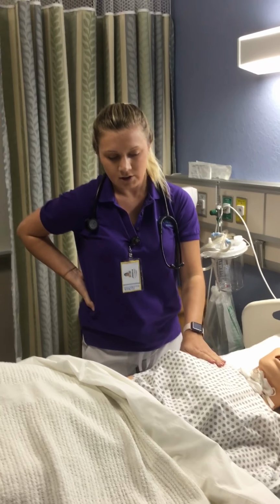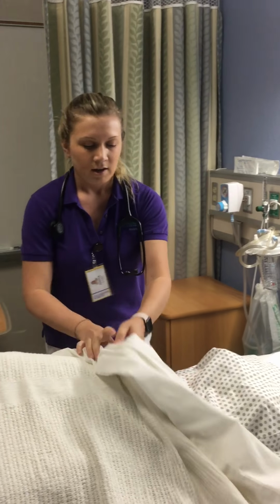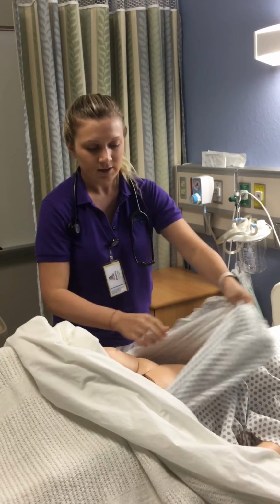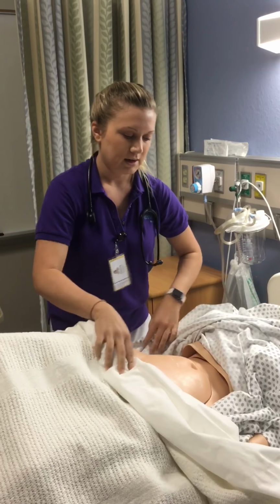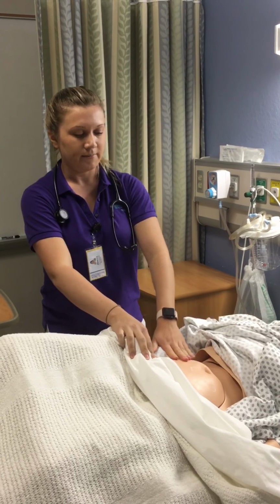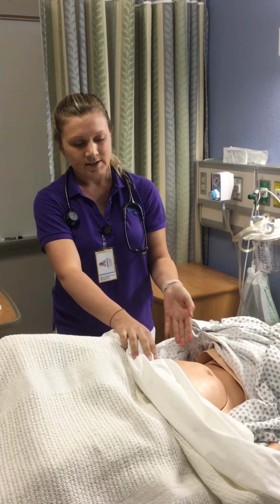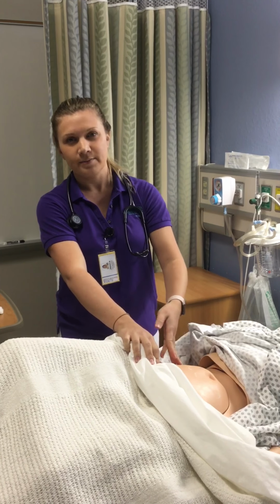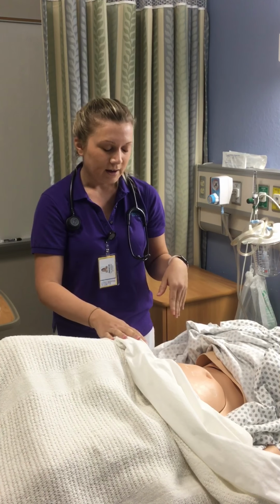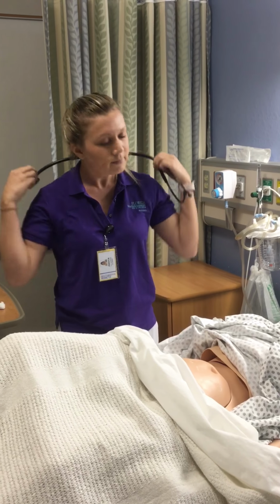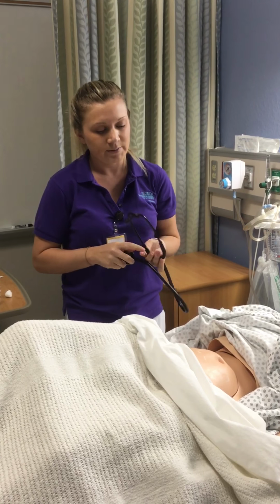Moving on to the abdomen, go ahead and let the patient know that I'm going to be pulling up their shirt. And I first would check the overall skin, make sure it's not bulging, check the skin for moisture, temperature, color, all that. I would then first auscultate by listening to the abdomen.